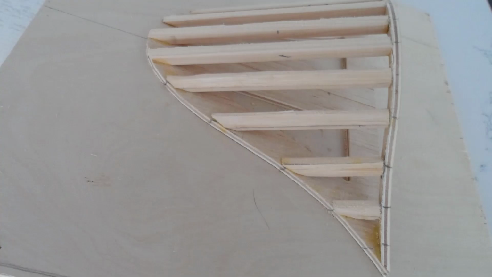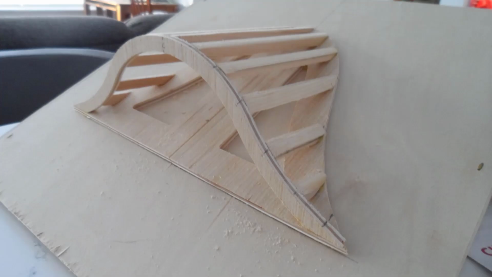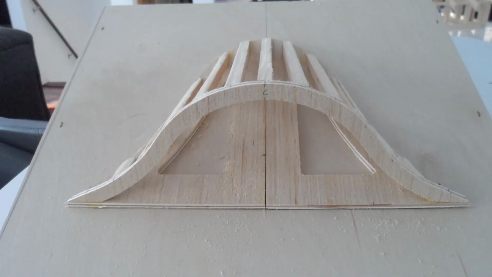So here you can see the plywood on the roof. If you notice, it follows that generated curve. You also will notice there's a kind of line in the center because what we did was we did half the roof and then mirrored the other half.